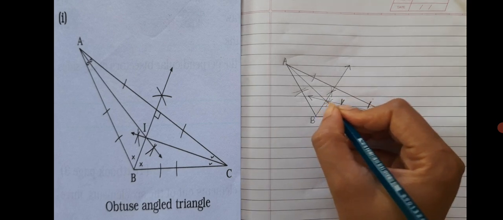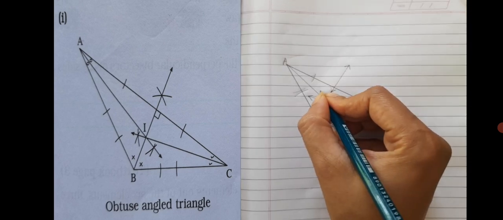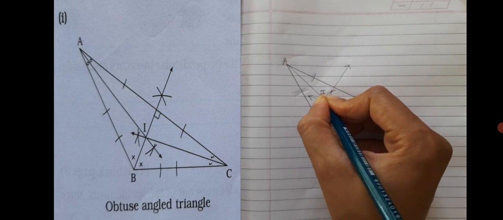Now you note that all these three angle bisectors meet at a point. Carefully mark the point and name it with the letter I.